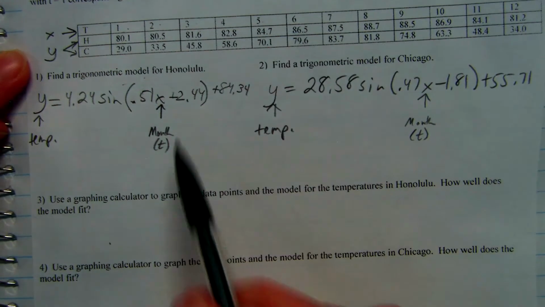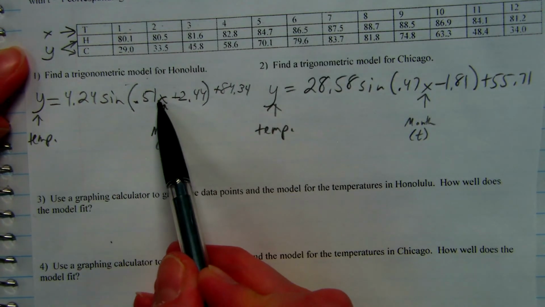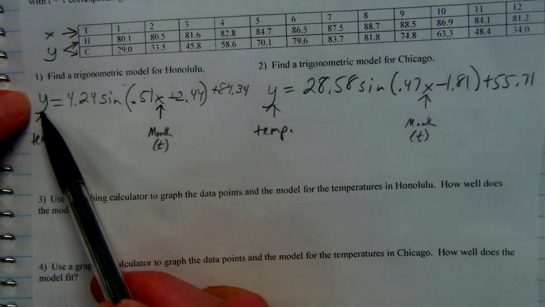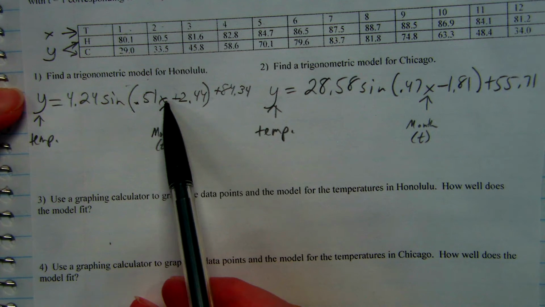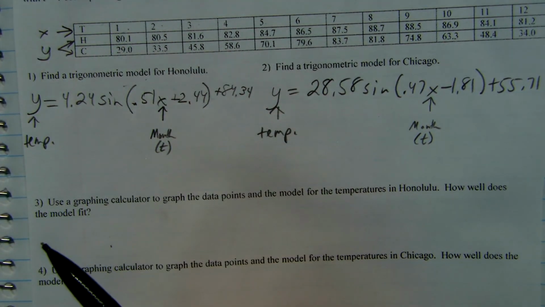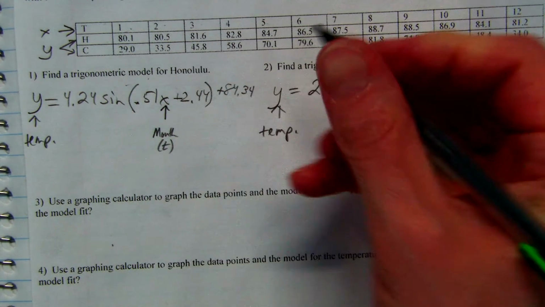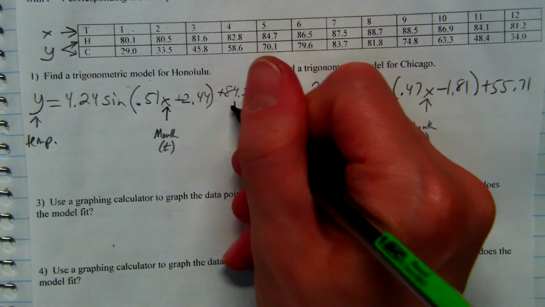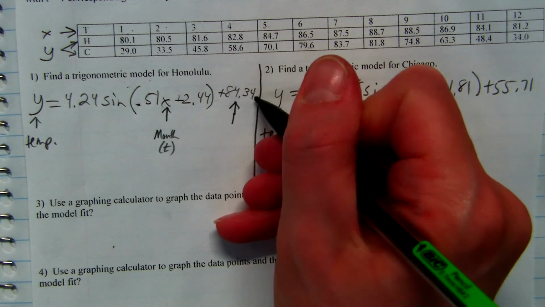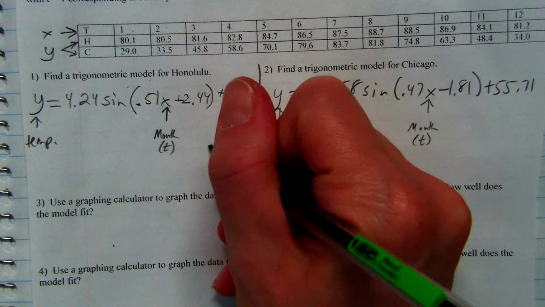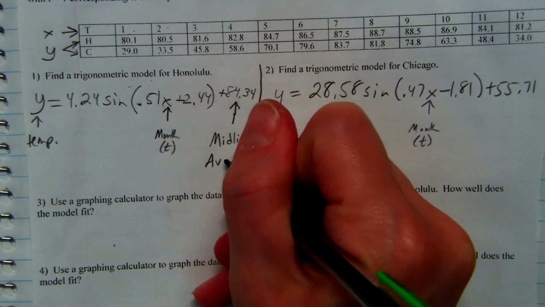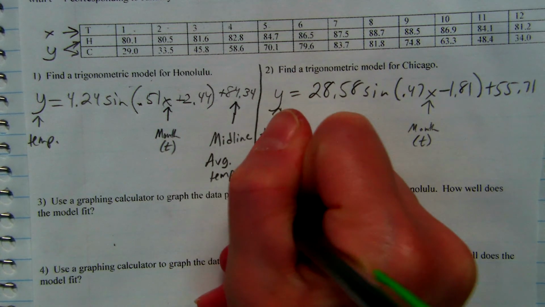So in theory, you could put any month into this and it would give you the average temperature for that month out. Or if you put a temperature here, we should be able to solve and figure out about what month it is or give a good estimate. So what the other numbers are standing for, this number right here on the end is telling us that the whole graph got moved from the x-axis up 84.34 points. And that would be the midline for your graph. And that gives us an average temp for the whole year.